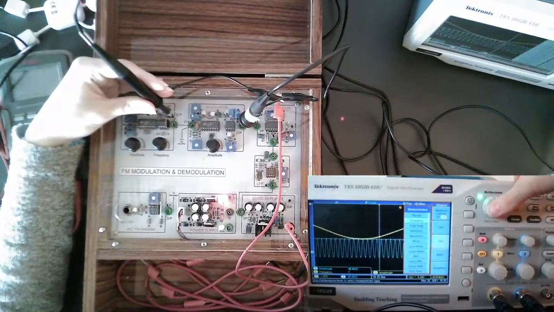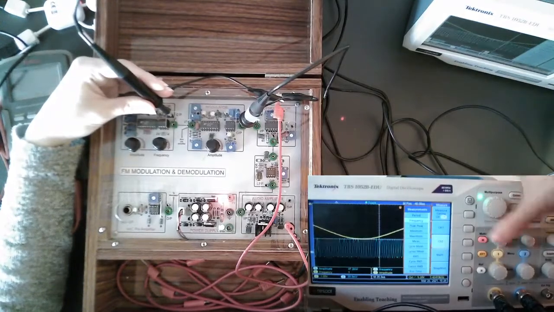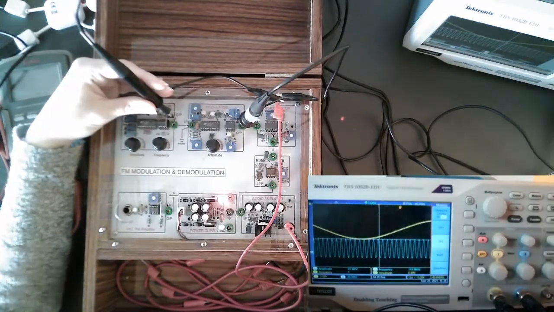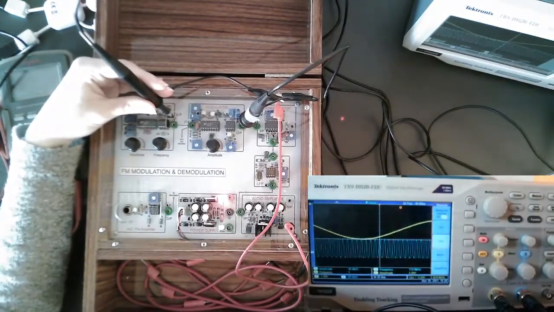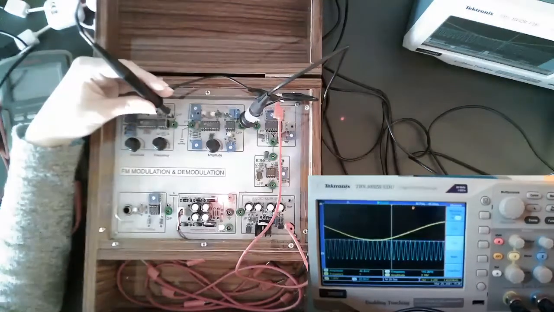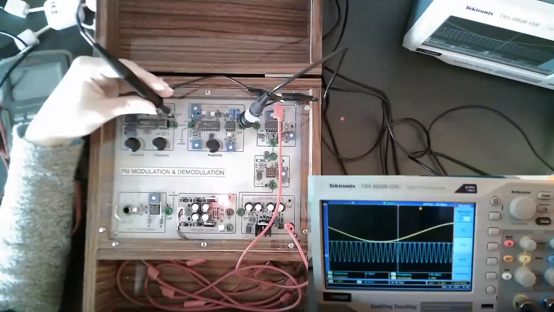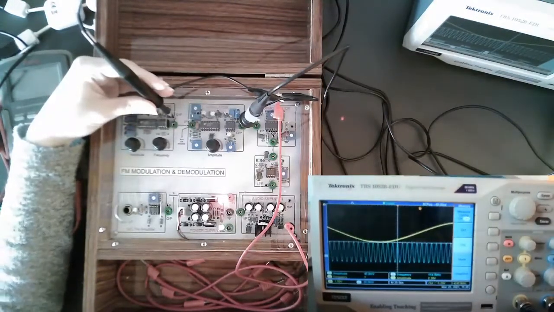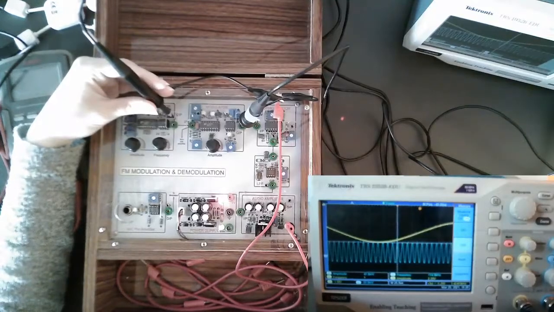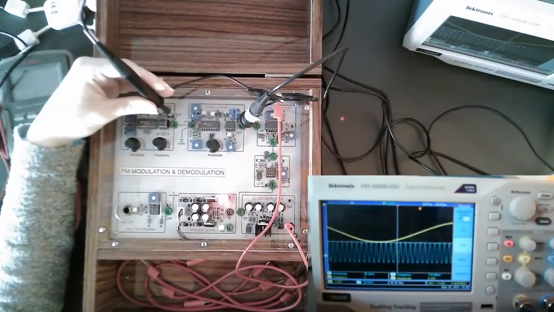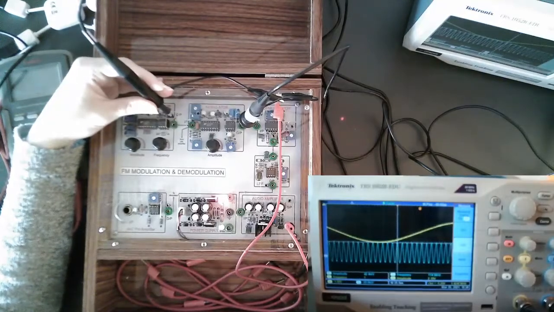And we pick here frequency. Okay, now we have it. And we can read the value, which is 140 kilohertz. So this is the carrier generator frequency.